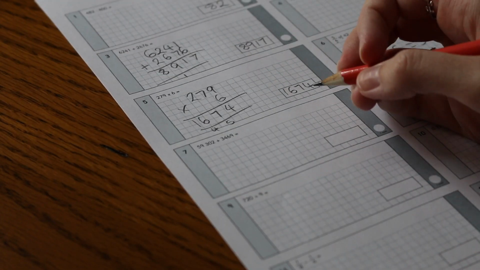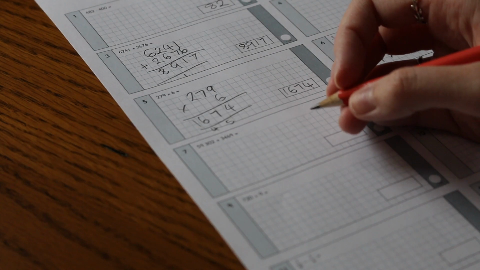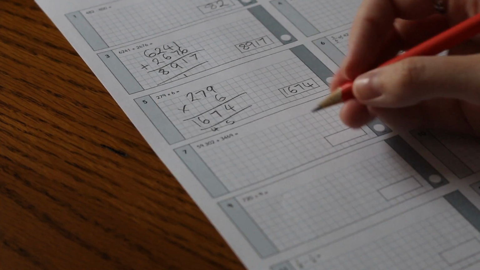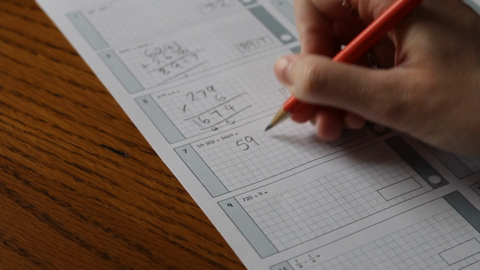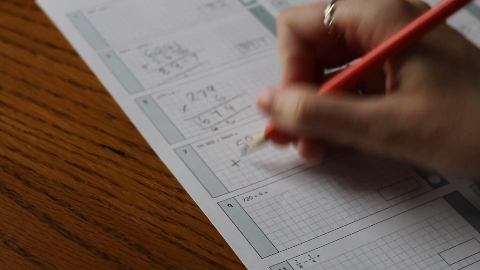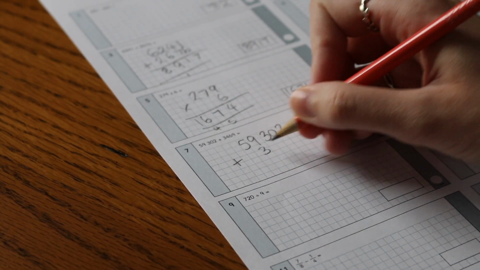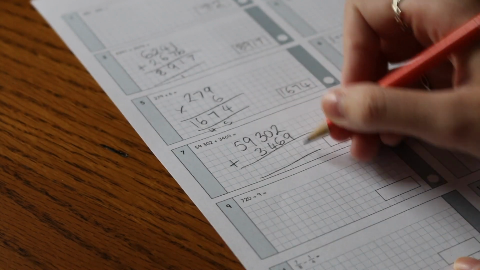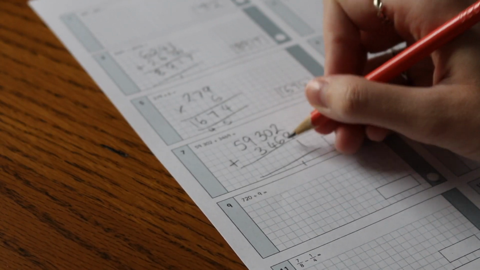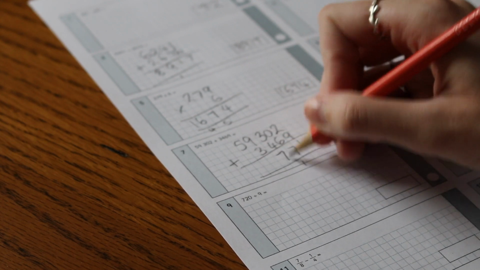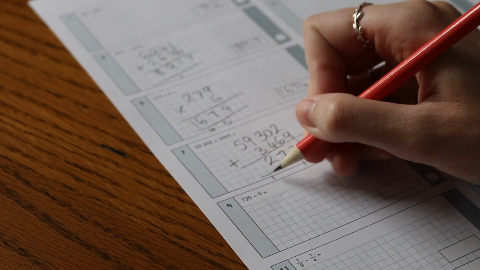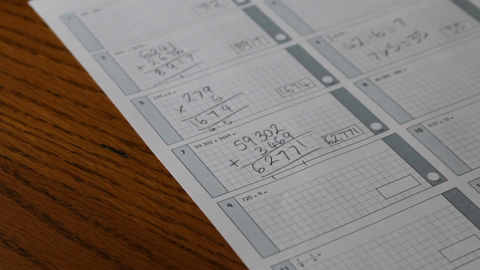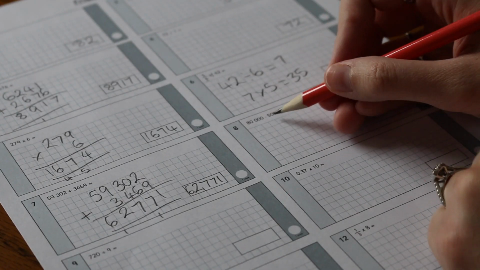Number 7 is 59,302 add 3,469. So we need to be careful with our place value here because we are adding a 4-digit number to a 5-digit number. So 59,302, add, and then we've got 3,000, so we put that in a thousands column, 4 hundreds, 6 tens, and 9 ones. 2 add 9 is 11, 0 add 6 is 6, add 1 is 7, 3 add 4 is 7, 9 add 3 is 12, and 5 add 1 is 6. So the answer is 62,771.